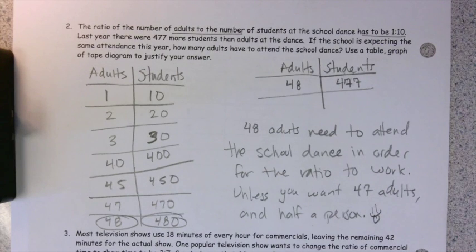That doesn't make sense, does it? Can I have 47.5 adults there? No. Can I have half a person? No. If I were to invite Mrs. Conklin and say, hey, you know what? We need you there, but we need to cut you in half so that the ratio can be exactly even, she would be dead. So you can't really have half a person. You kill them. So it just goes over, right?